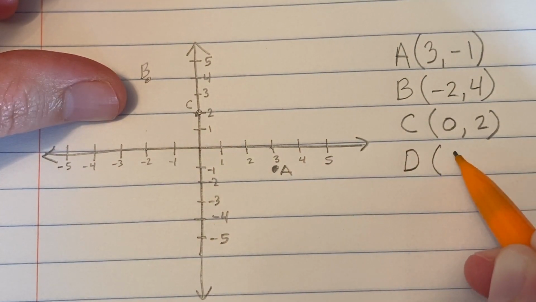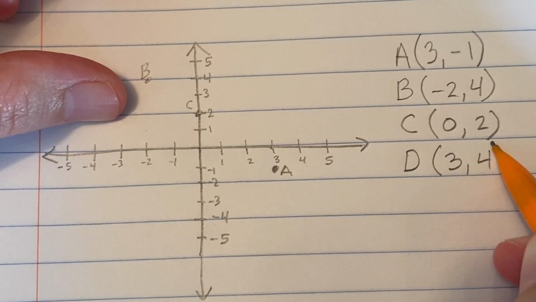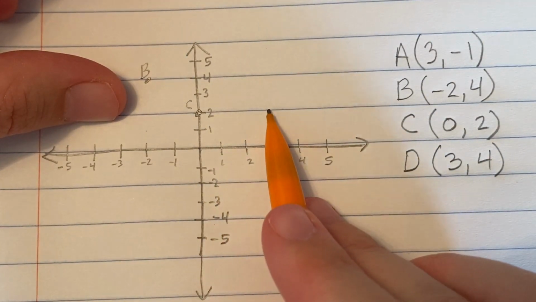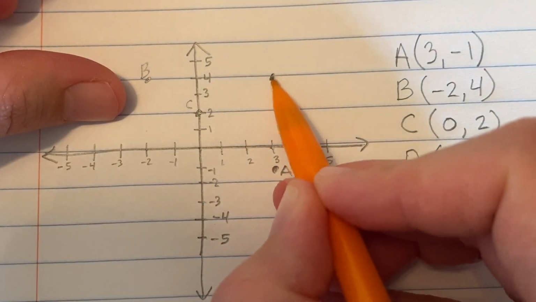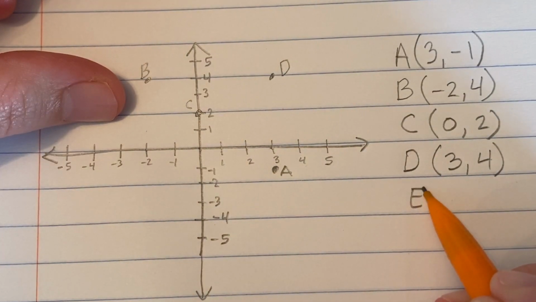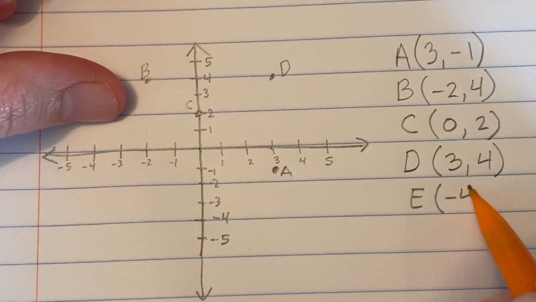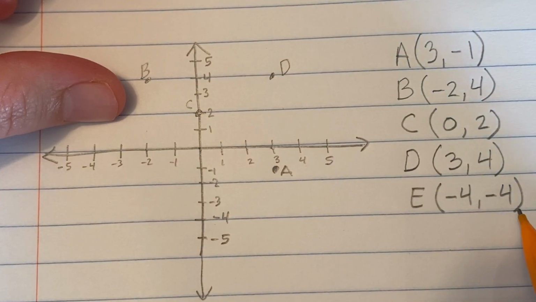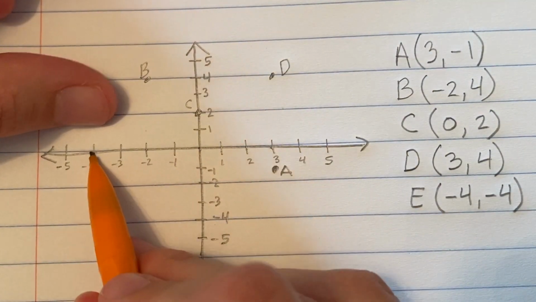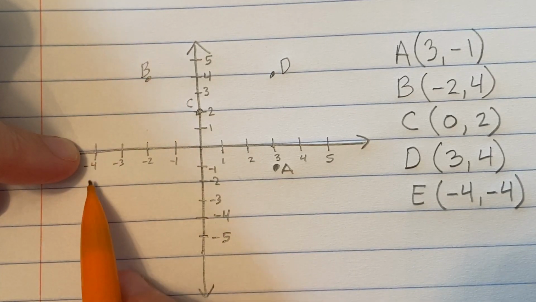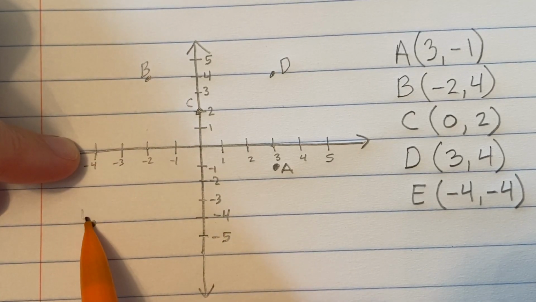Point D, let's try (3, 4). These are both positive, so this means I'm going to go right 3 and up 4. So 1, 2, 3, 1, 2, 3, 4. That's point D. Okay, let's do one more this way, and then I'm going to switch things up a little bit. What if you go to a point like (-4, -4)? This means left 4, down 4. 1, 2, 3, 4. I'm going to an x-coordinate of negative 4 and a y-coordinate of negative 4, right? Left 4, down 4. That's point E.